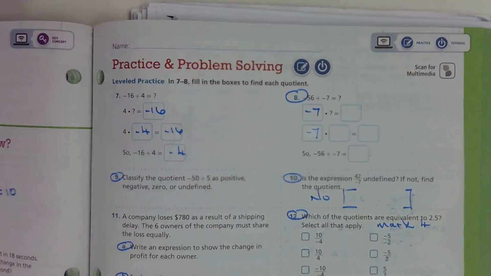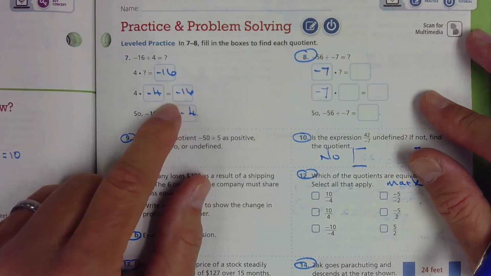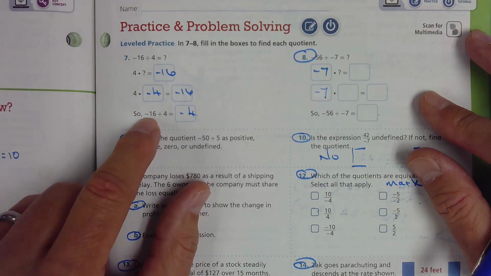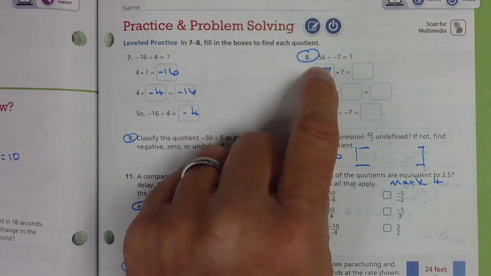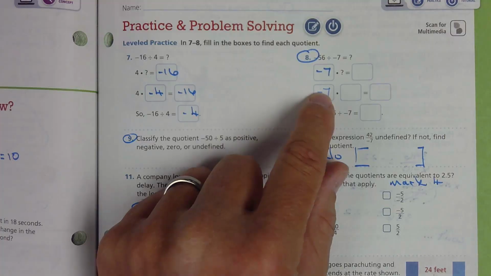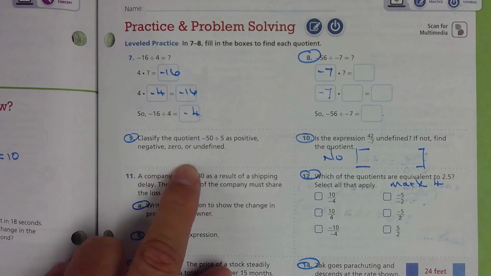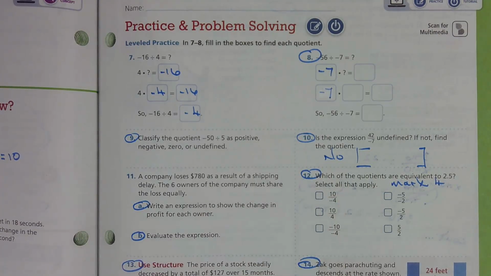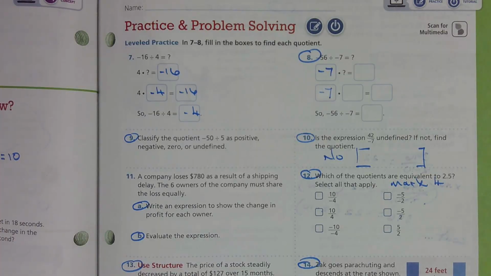7 and 8. 7 looks like I filled some of that out for you. First box is negative 16, and then we have a negative 4 and a negative 16. Finally, a negative 4. So negative 16 divided by 4 is negative 4. Number 8, I just filled out 2 of the boxes. Negative 7, negative 7. You got to do the other 4 boxes. Number 9, circle that one. Number 10, the answer is no. And it says, if not, find the quotient. So I want the answer for number 10.